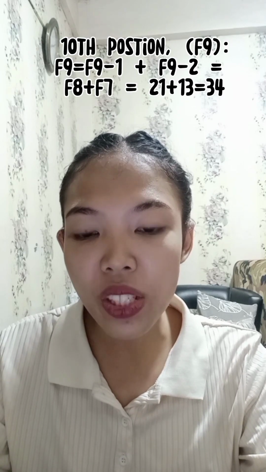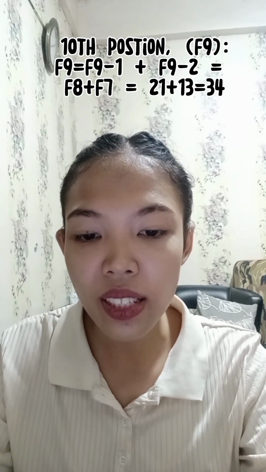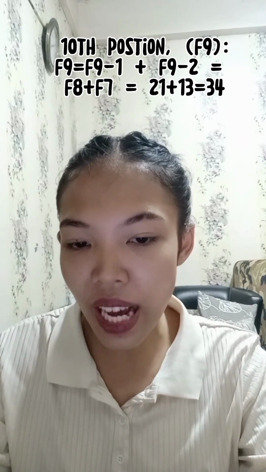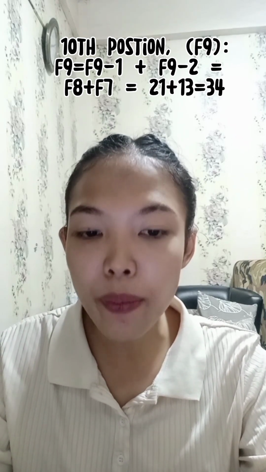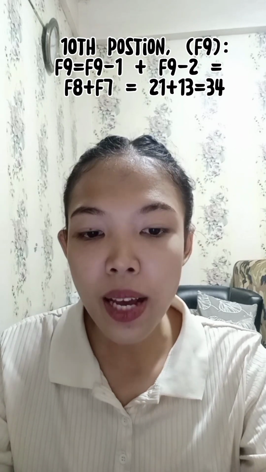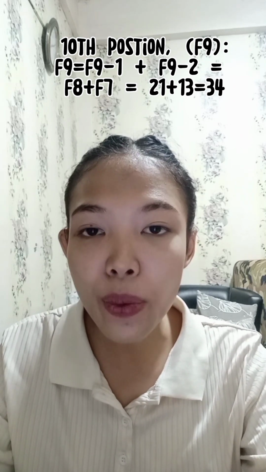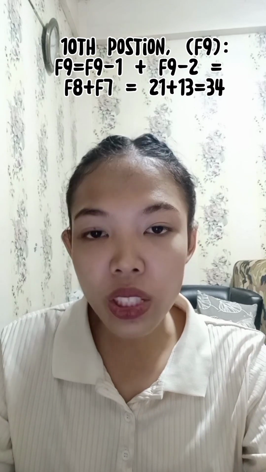For example, the following calculation finds the Fibonacci number for the term in the 10th position, which is F9. F9 equals F9 minus 1 plus F9 minus 2, which equals F8 plus F7, which equals 21 plus 13, which equals 34.